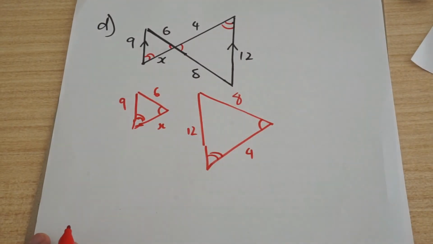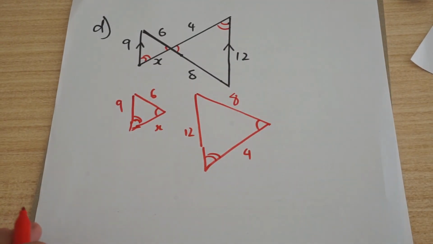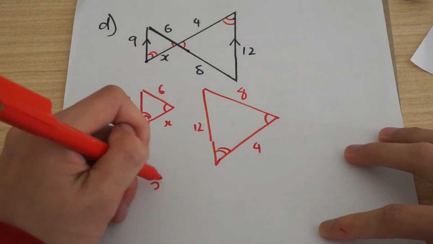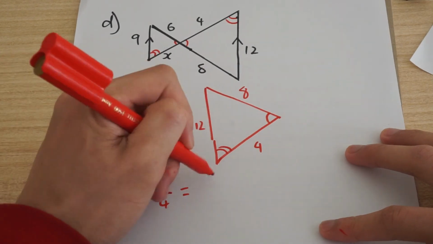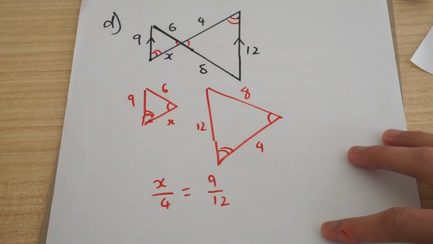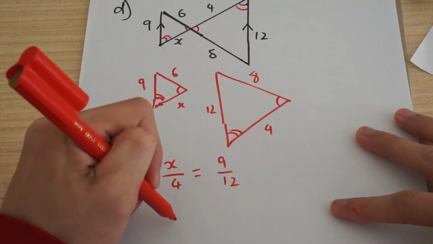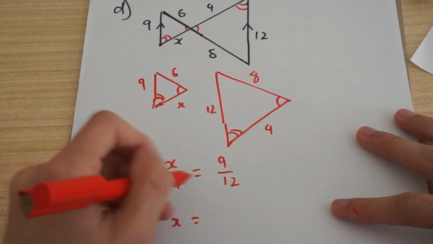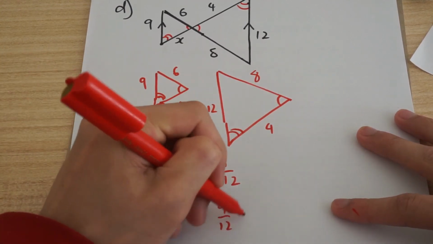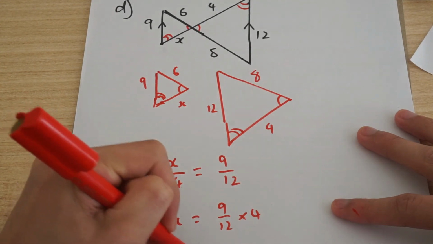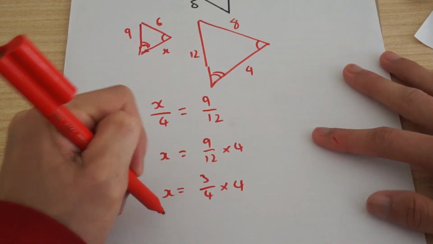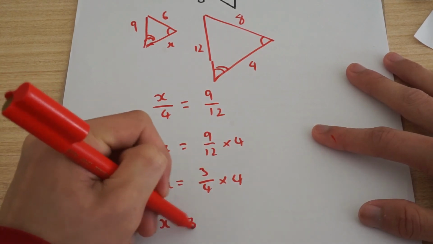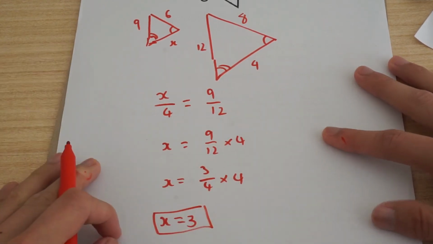And now that I've redrawn it so that the orientation is the same, you can see clearly which ones are matching. You've got x divided by 4, and now I can use any of the other two sides. Let's just say 9 over 12. Okay, and then now you can just solve for x. You multiply both sides by 4. Okay, and that leaves you with 3 over 4 multiplied by 4. And so x would just equal 3. And that's all you have to do.